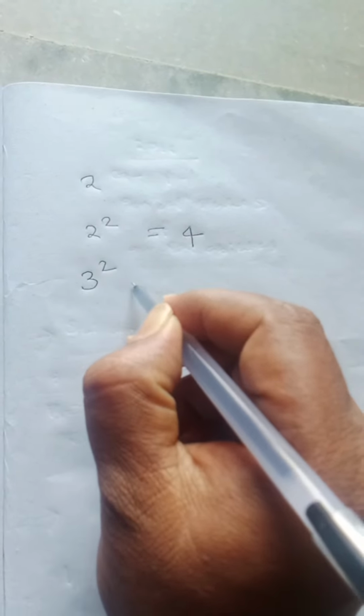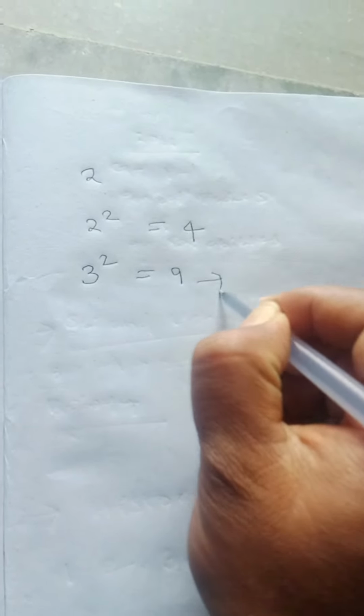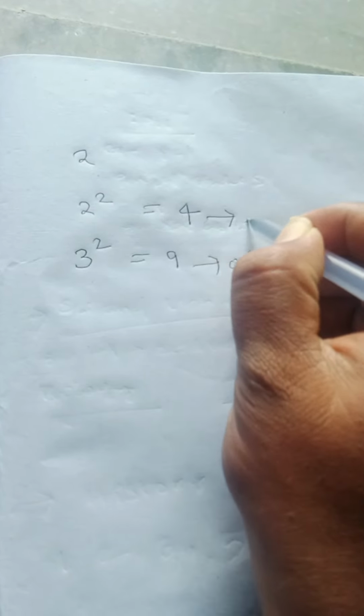And the square of an odd number is always an odd number. Take the odd number 3. The square of 3 is 9. It is an odd number.